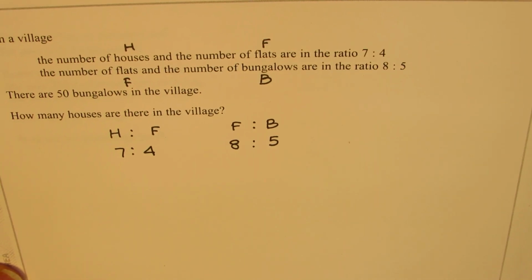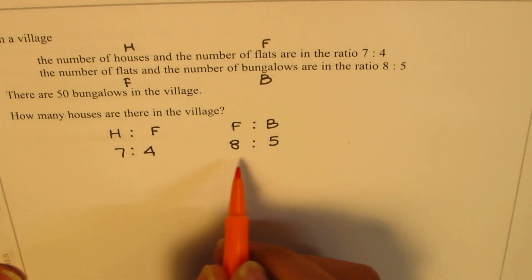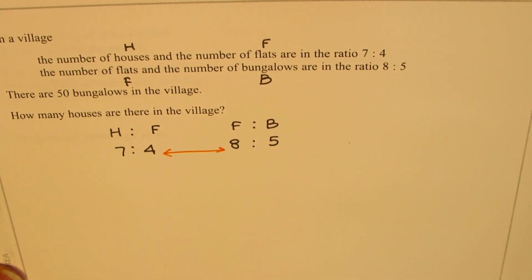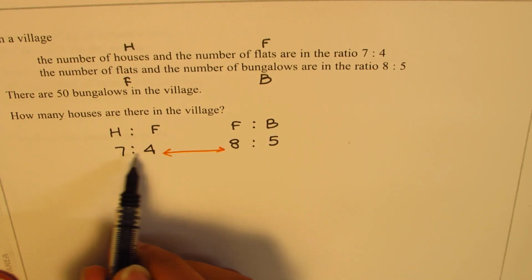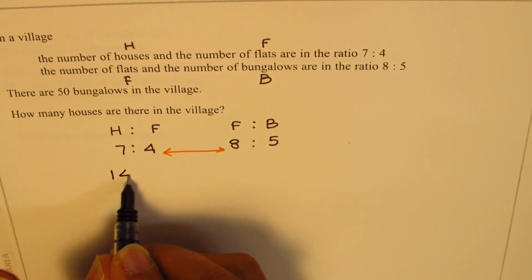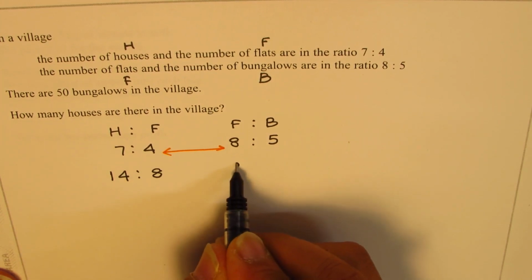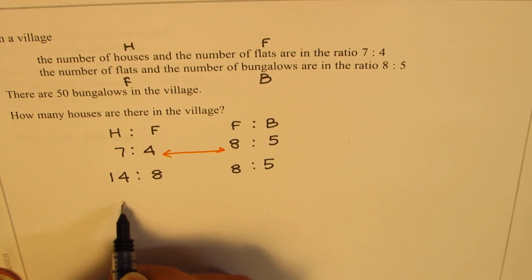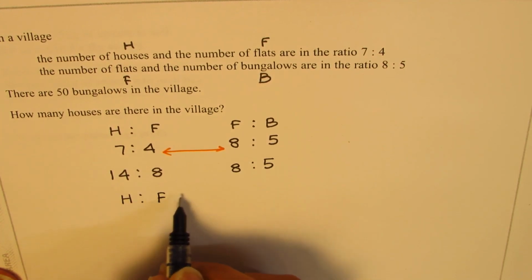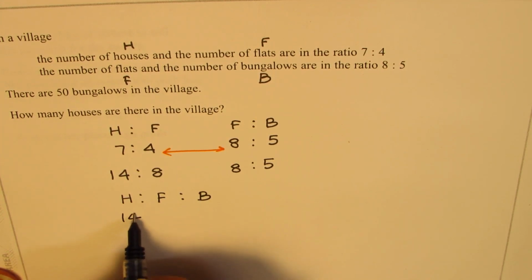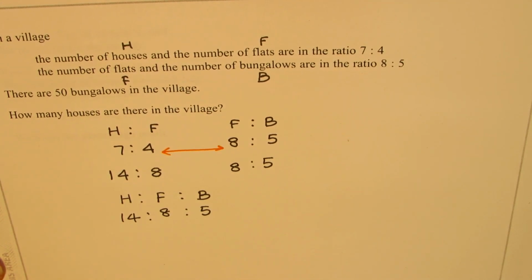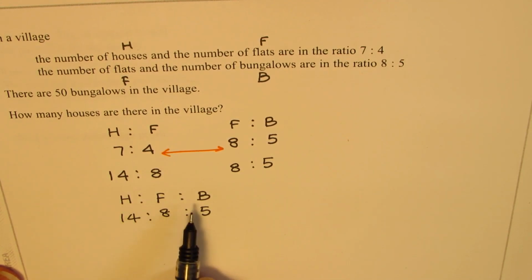Right? Now, since we have to compare them, it's a good idea to match common things, right? So what we could do is match these numbers. We could also write this ratio as, if I multiply this by 2, then I get 14 is to 8, and here we have 8 is to 5, correct? So in that case, clearly, we can write the ratio of house to flat to bungalows as 14 to 8 to 5, clear? So that becomes one ratio relating all the three.